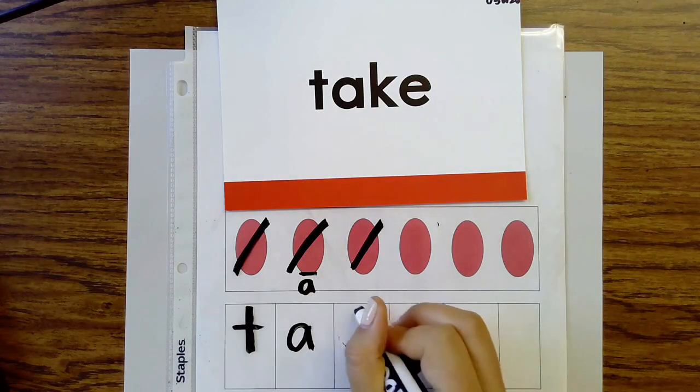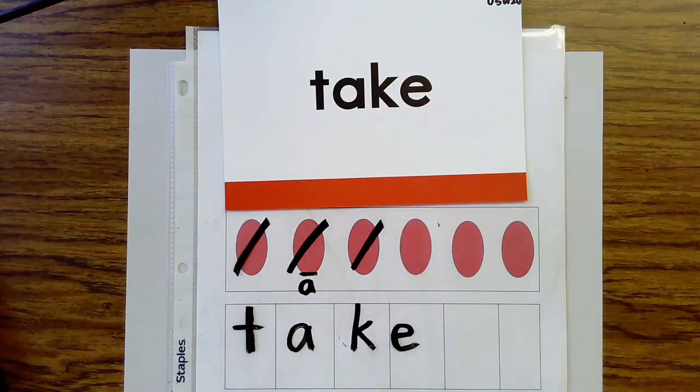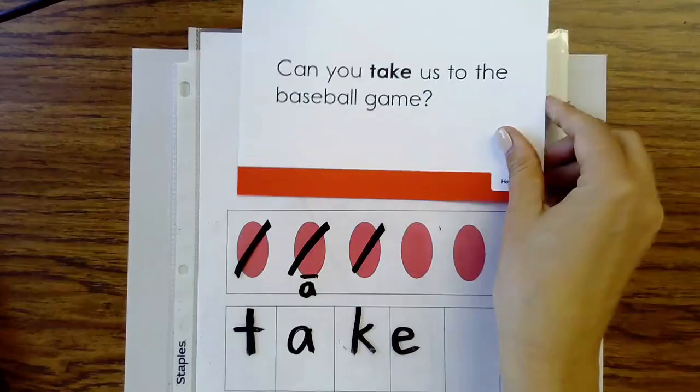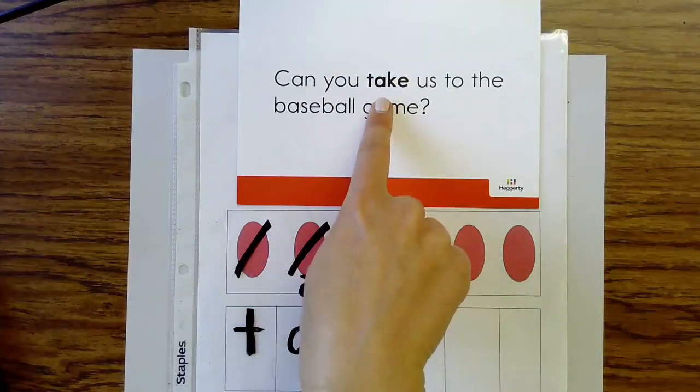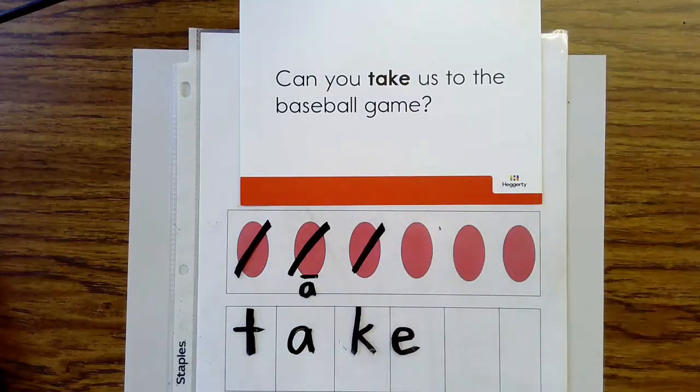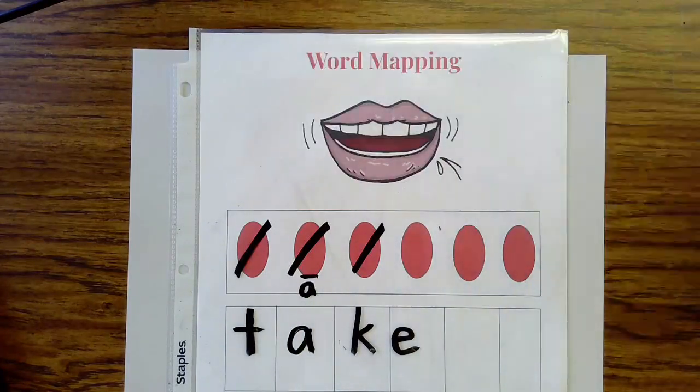It is the word take. Sound take. Take. For example, can you take us to the baseball game? The word is take.